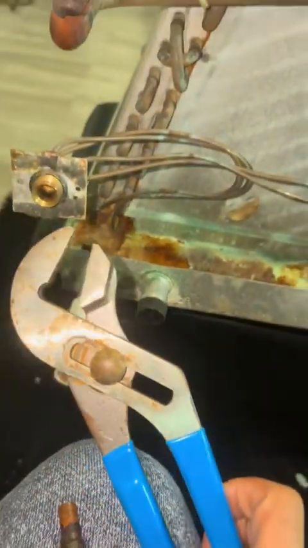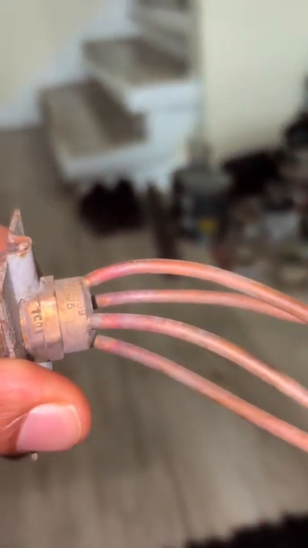To get this off, of course, you can use a good old pair of these. But make sure you hold this back side so you're not turning this entire thing and you won't damage it, because it is a little hard to get off, especially when they're old like this. But that is just how you remove it.